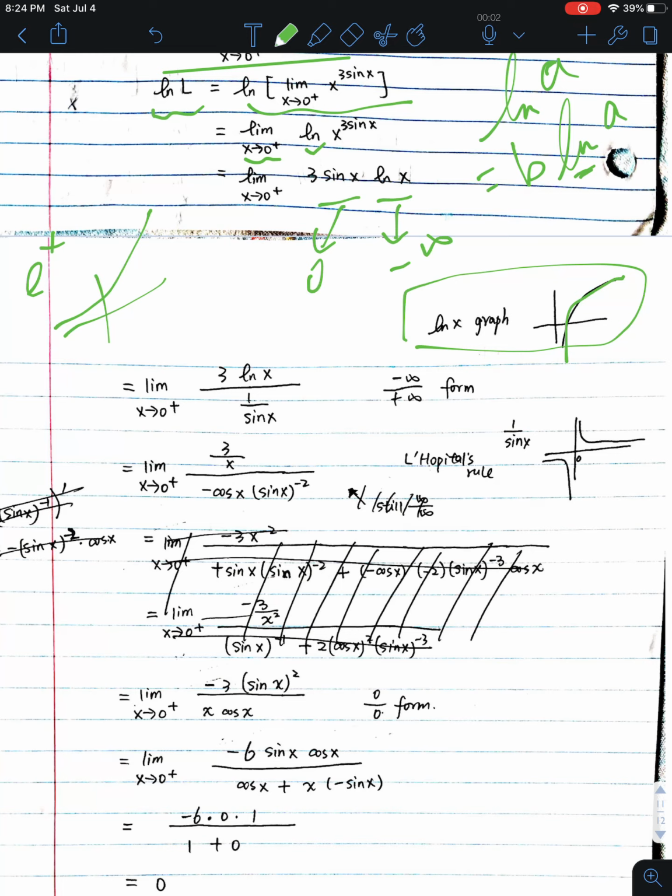I think here I did it wrong. Because this is a 0 term and this is an infinite term, 1 over an infinite term will become 0. So 1 over log x will become 0. To convert it to a 0 over 0 term, this is 3 sine x over 1 over log x. Because when x goes to 0, 3 sine x goes to 0. And when log x goes to infinity, 1 over log x will go to 0. So this is 0 over 0 form.